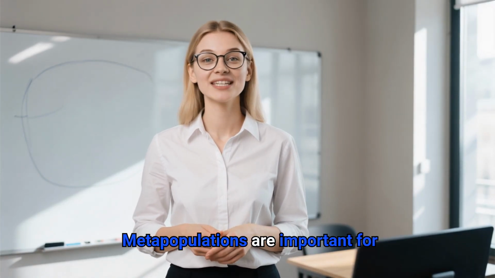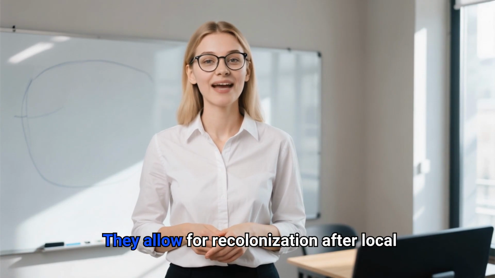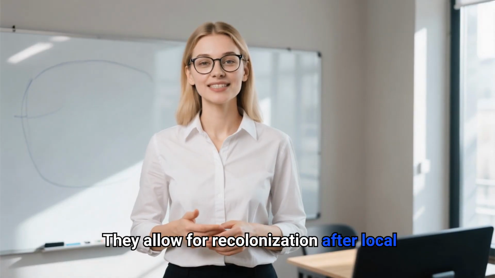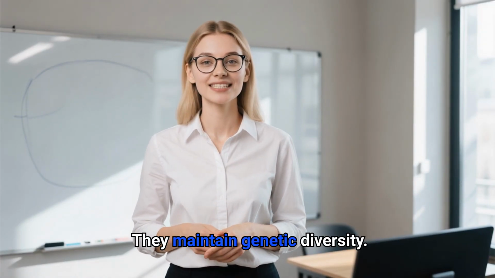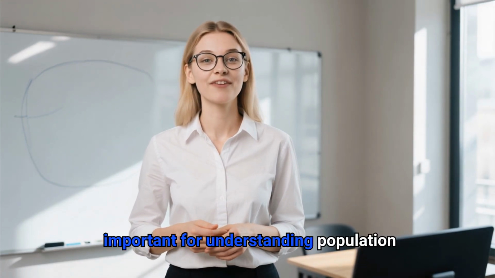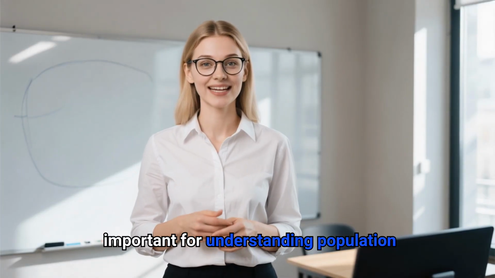Metapopulations are important for conservation. They allow for recolonization after local extinctions. They maintain genetic diversity. The metapopulation concept is important for understanding population dynamics.